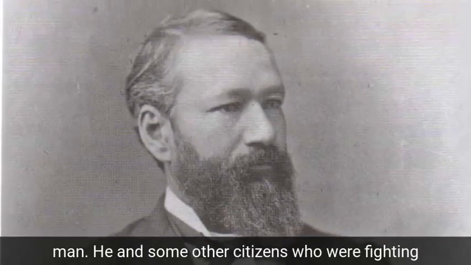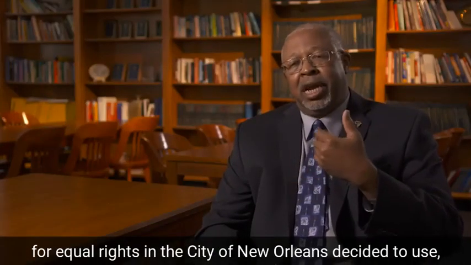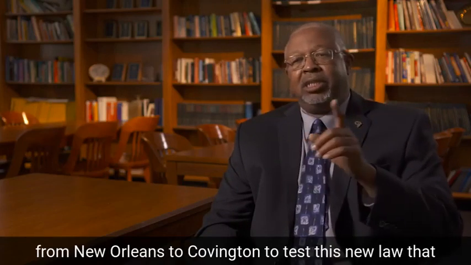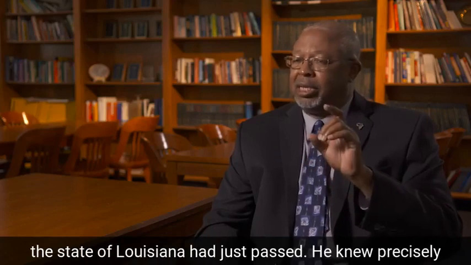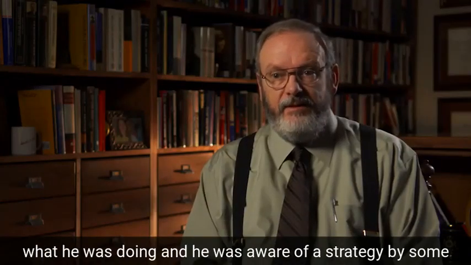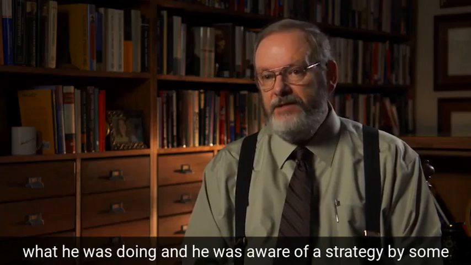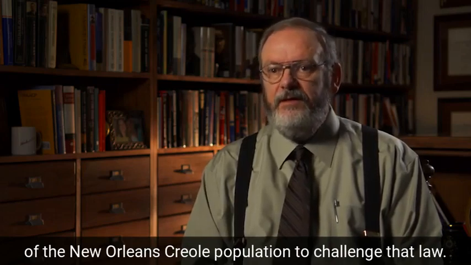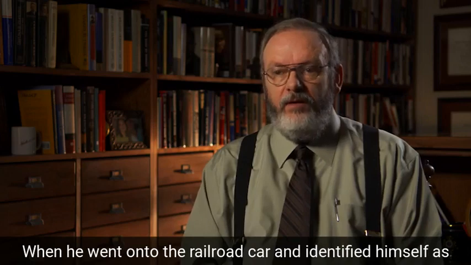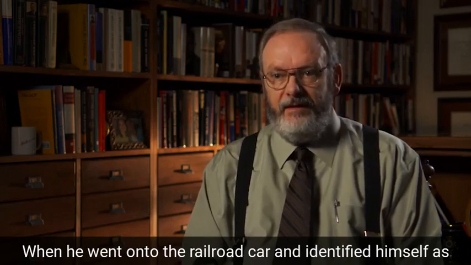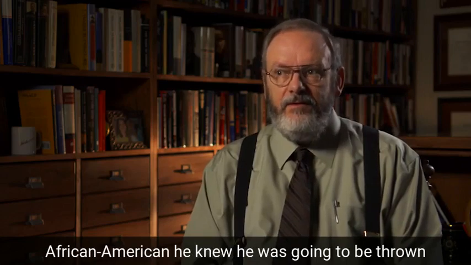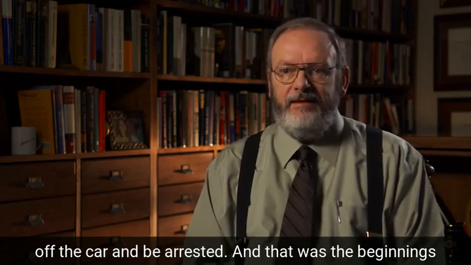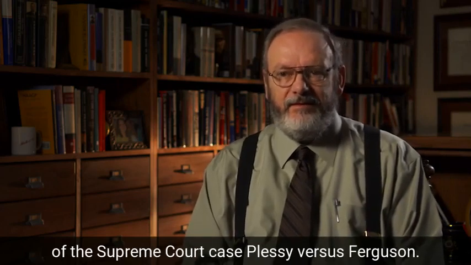He and some other citizens who were fighting for equal rights in the city of New Orleans decided to use Homer Plessy to take a train from New Orleans to Covington to test this new law that the state of Louisiana had just passed. He knew precisely what he was doing, and he was aware of a strategy by some of the New Orleans Creole population to challenge that law. When he went onto the railroad car and identified himself as African American, he knew he was going to be thrown off the car and be arrested, and that was the beginnings of the Supreme Court case Plessy versus Ferguson.